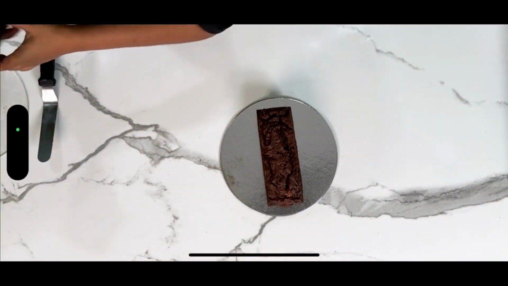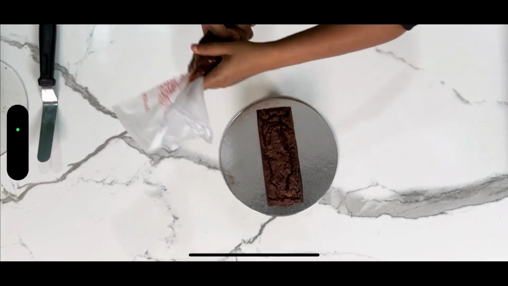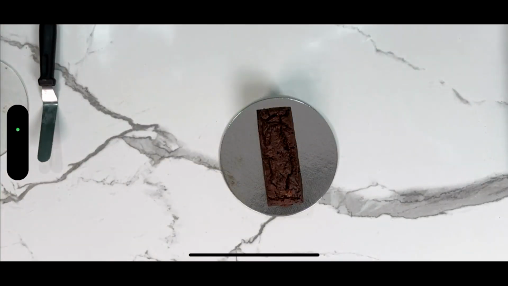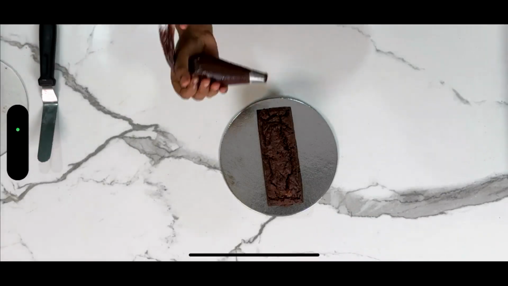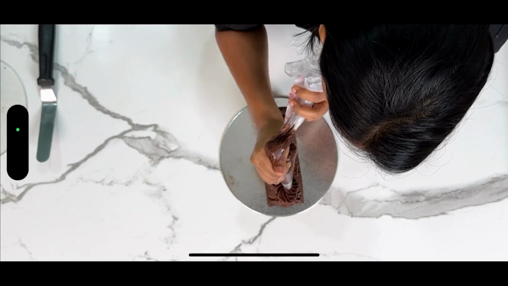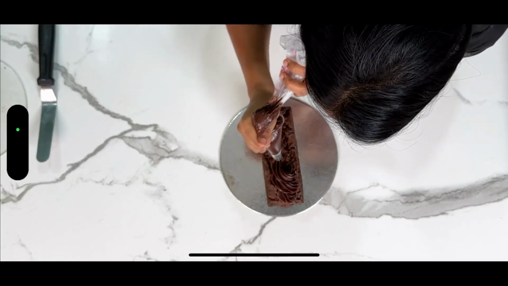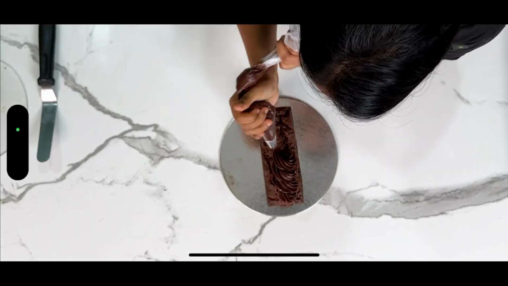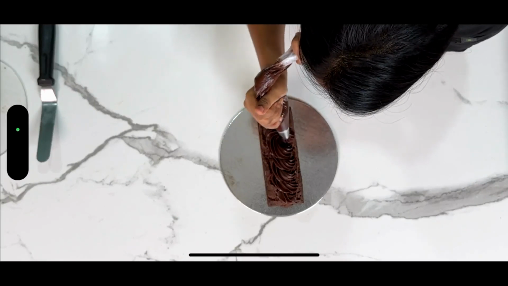Yeah. So now I'm just going to use the ganache and pipe some design on top. So I'm using a star nozzle and I'm just doing a swirl kind of design.